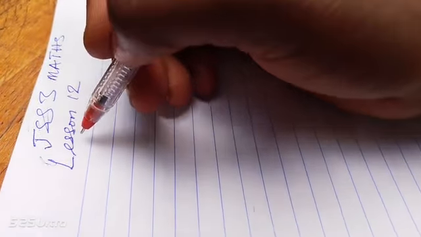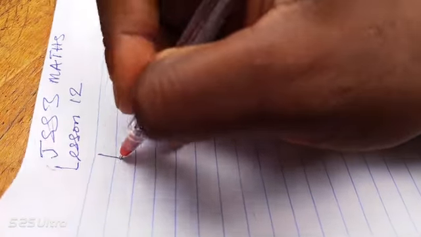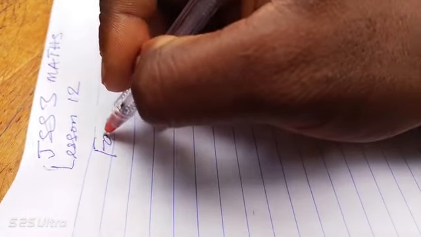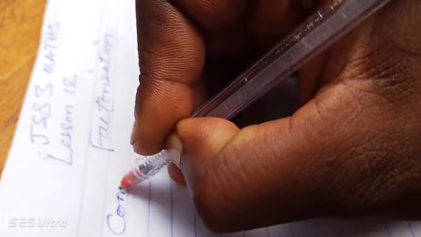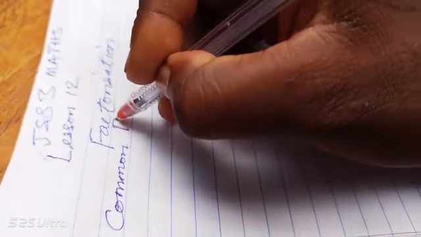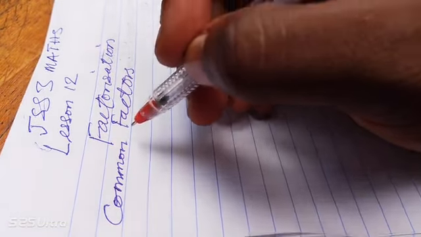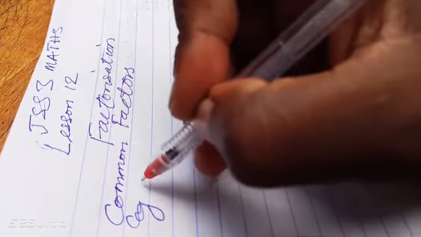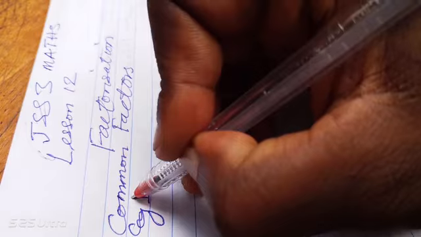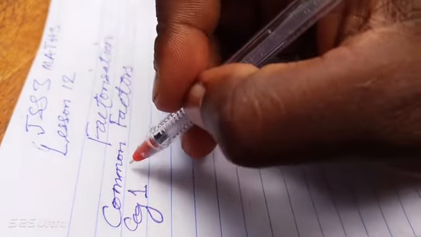In this lesson 12, our topic still remains factorization. We are going to be looking at factorization. So let me say common factors. Example 1. Talking about common factors, we're talking about HCF.